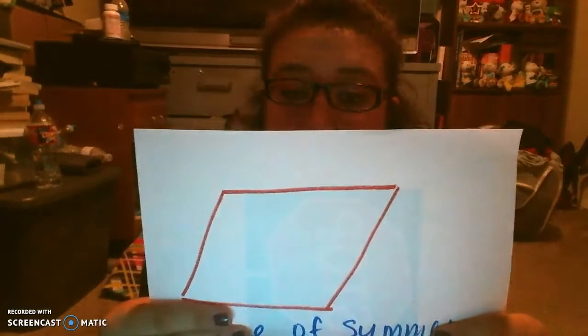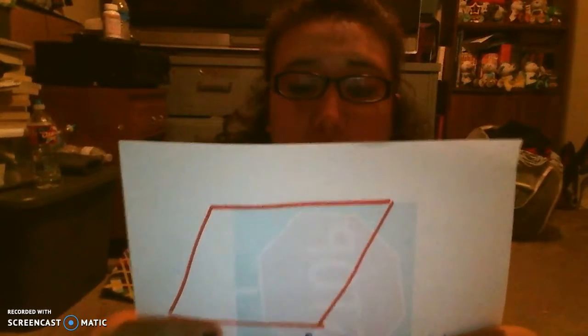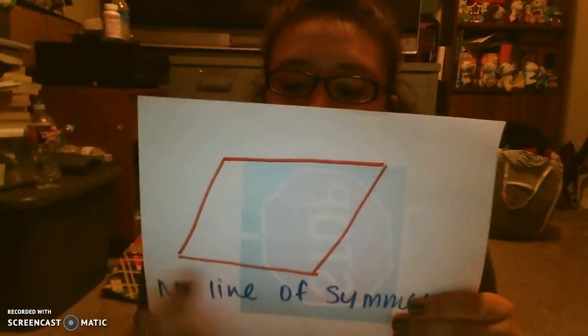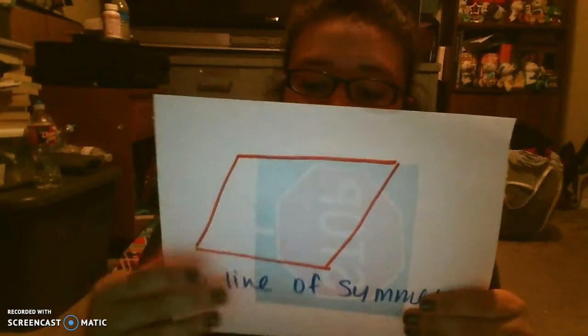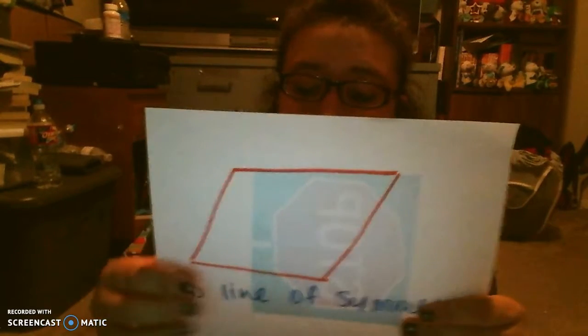And so I tested them again to see if this shape, this parallelogram, had a line of symmetry, and they answered correctly, and it does not have a line of symmetry, because this won't connect together. It's quite opposite, even if folding it up. So they understood that.